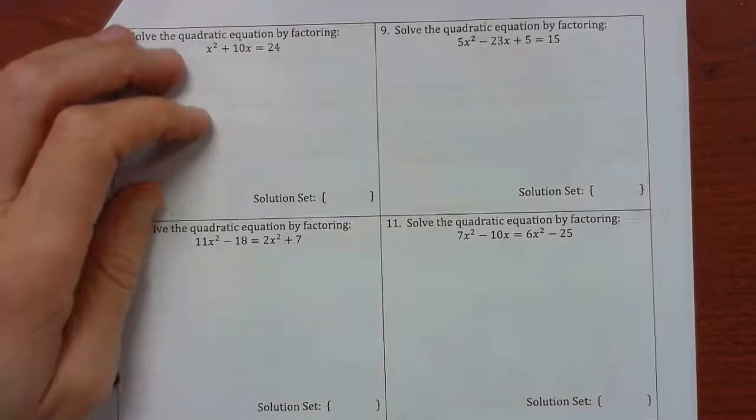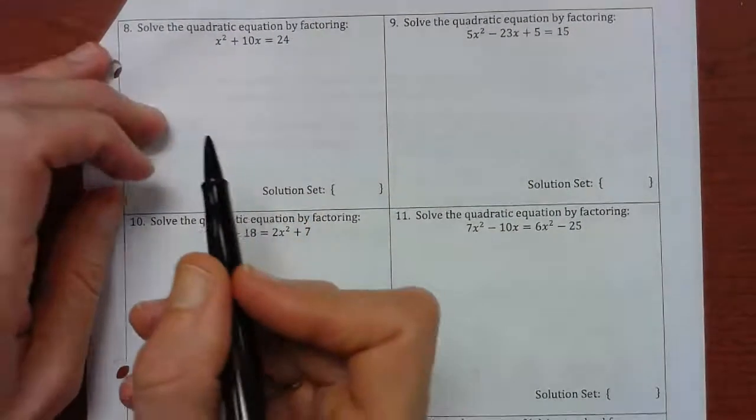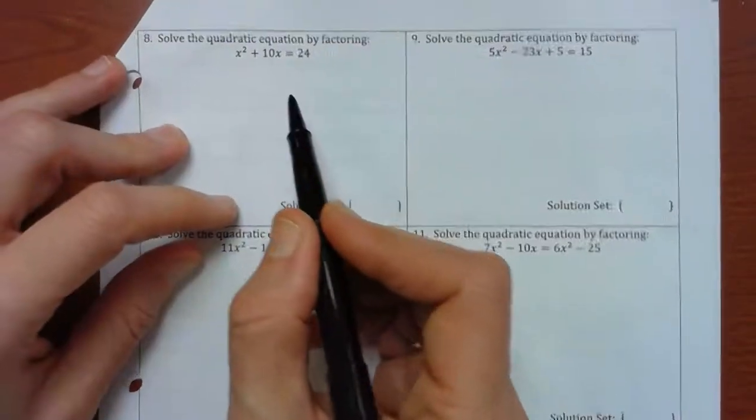Okay, last page. This is so funny because I think I've done number 8 like 3 times. This is like the third number 8.